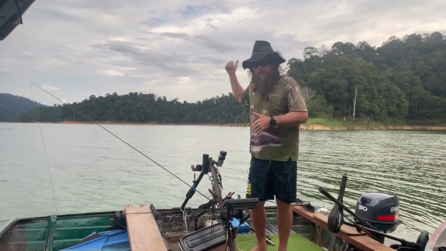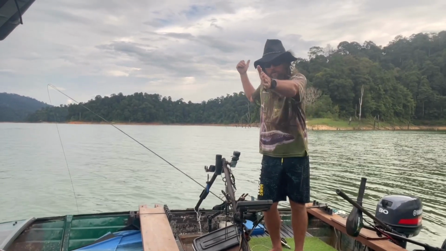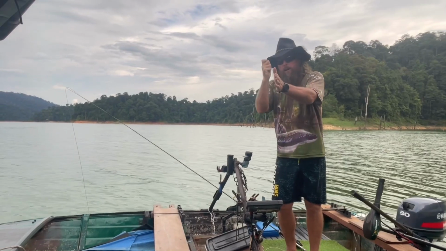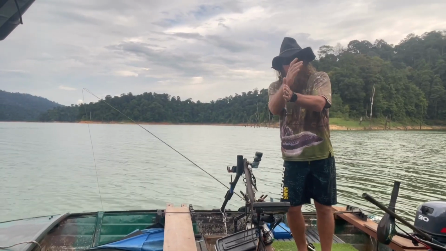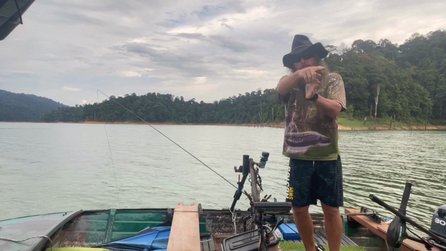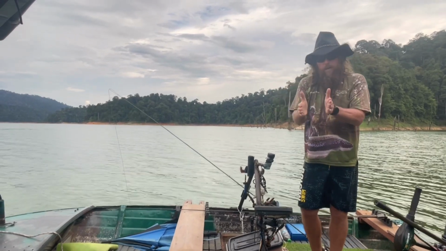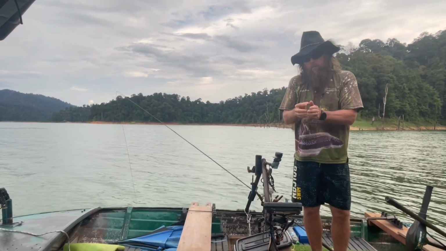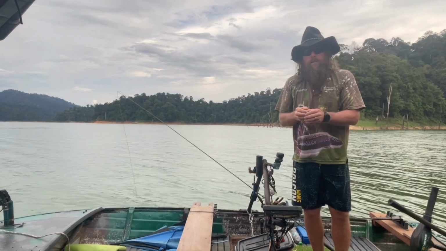So my back target aligns to my front target, and where I move the rod tip to, coming over to the left, is where I want to put the apex. I don't want the fly to land on top of the line. I want the fly to land a little bit to the side.